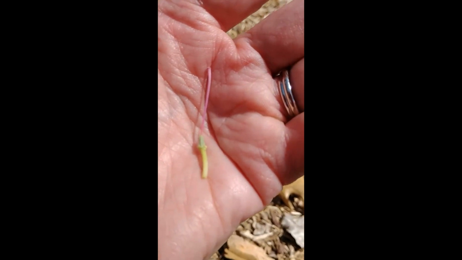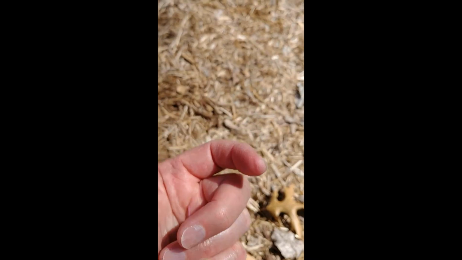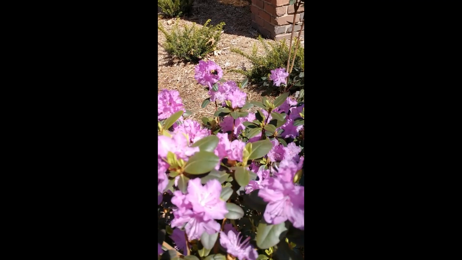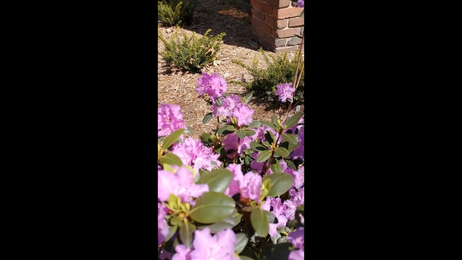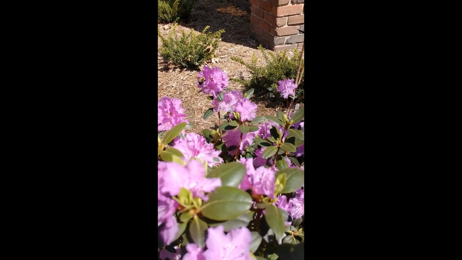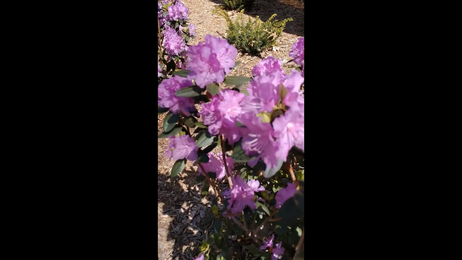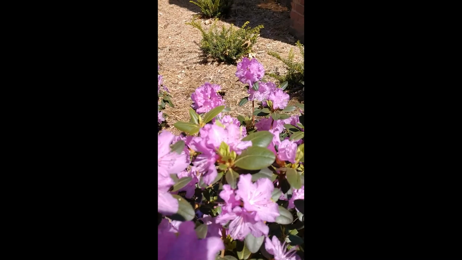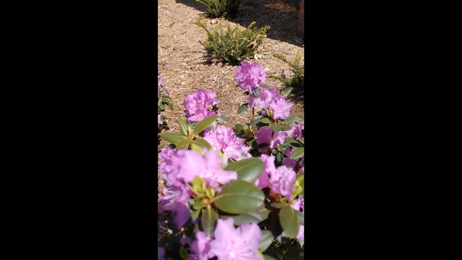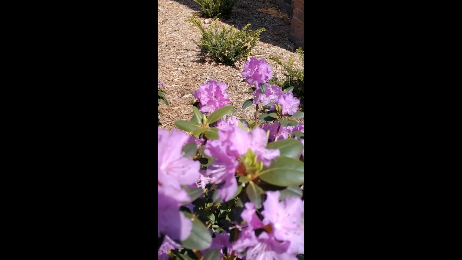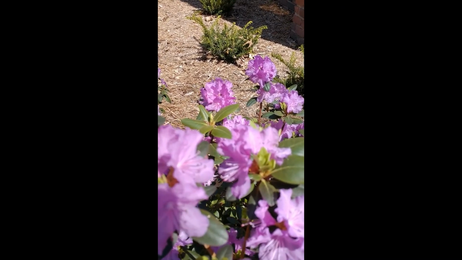And it just so happens that there is a bee over there, and that bee is going to pick up some pollen, or it's looking for some pollen, and it's going to fly from flower to flower, and it's going to help spread the pollen from one flower to another.